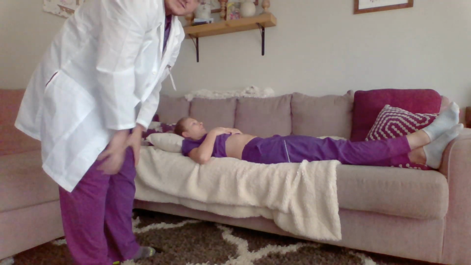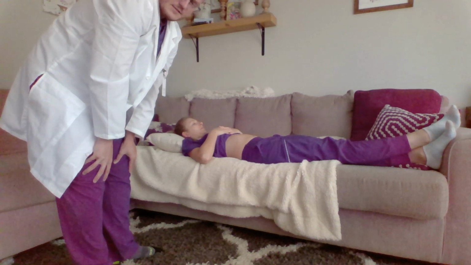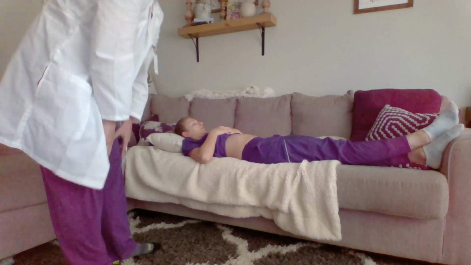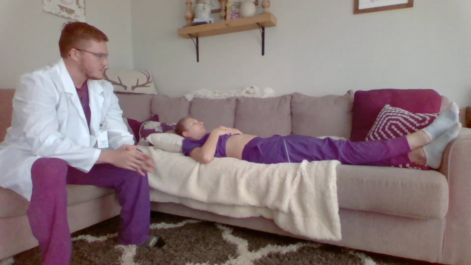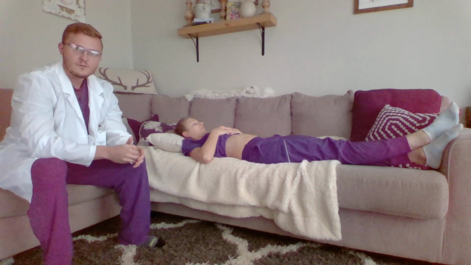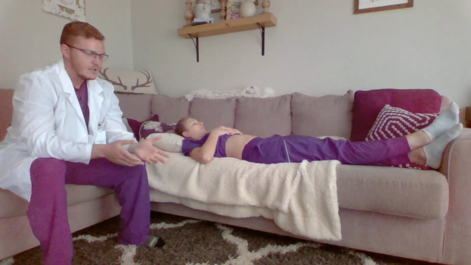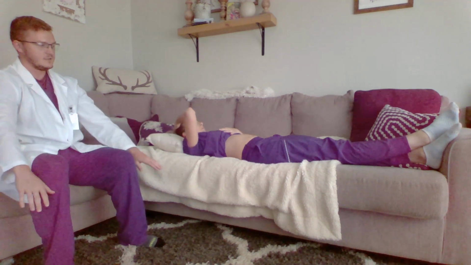Normal would be 6 to 12 centimeters. Anything larger than that could indicate hepatomegaly. So now, what I'm going to do is I'm going to palpate for Lindsay's liver border. I'm going to kind of have her bend at the knees and then just leave her arms at her sides.